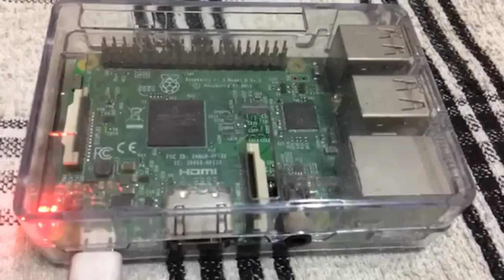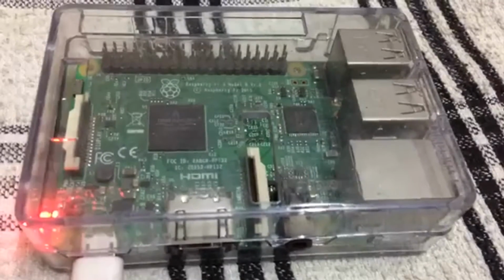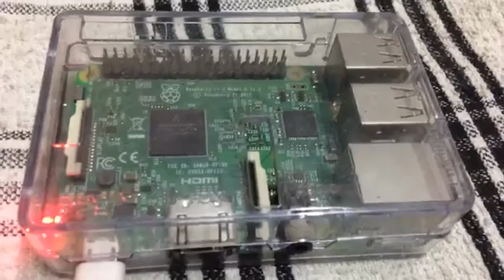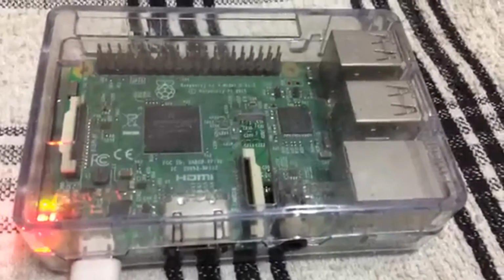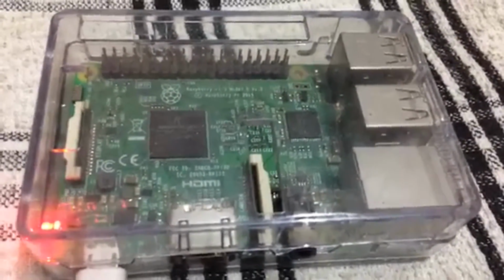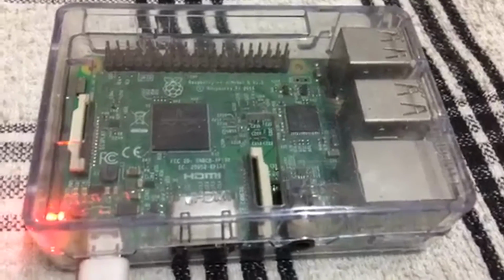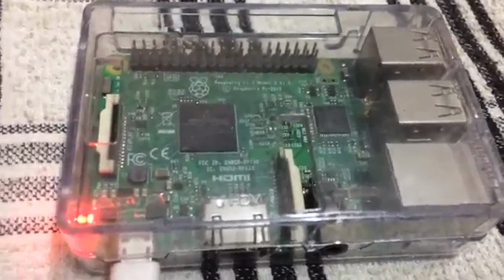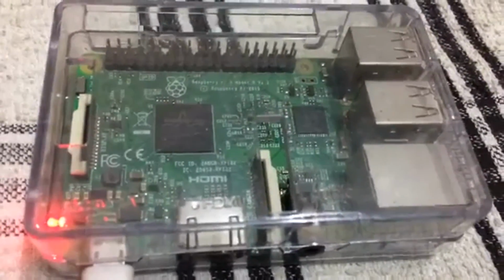In this video lecture, I'll show how you can make a web server using Raspberry Pi 3 and Python. This is the Raspberry Pi 3 which is currently running Raspbian OS. You can put on any OS, but I have put Raspbian OS.